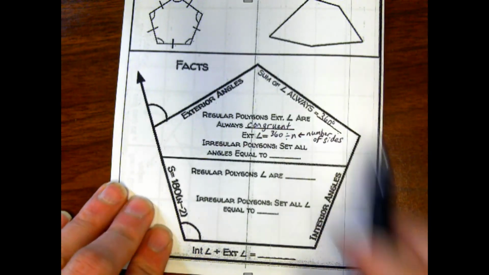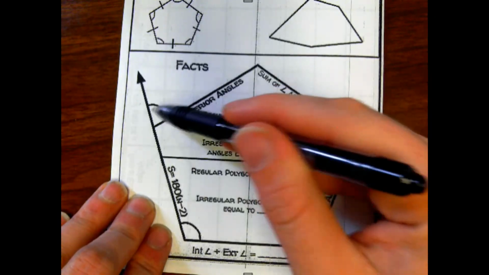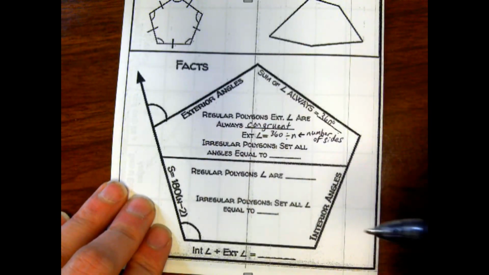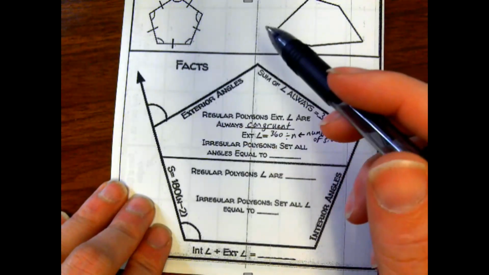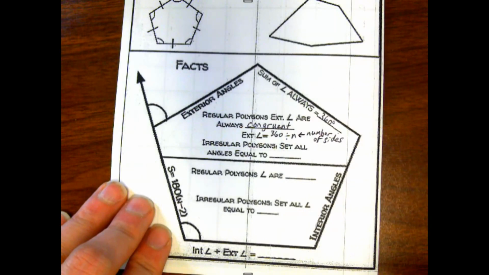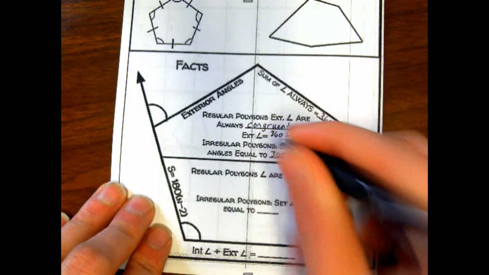So for example, this pentagon, 360 divided by 5 is 72. So all the exterior angles of this pentagon would be 72 degrees. For an irregular polygon, the exterior angles will be different from each other most likely, but they will all still add up to 360 degrees.